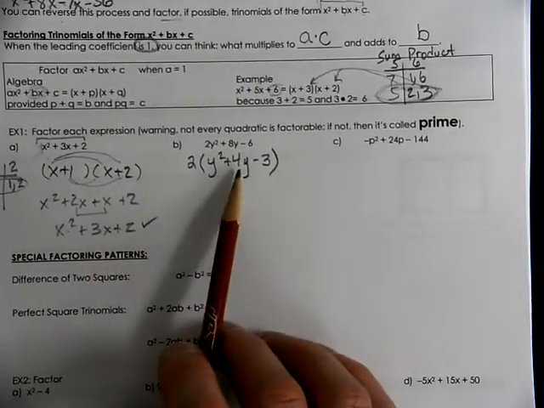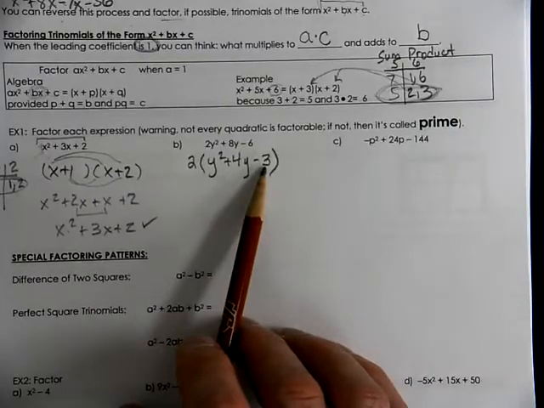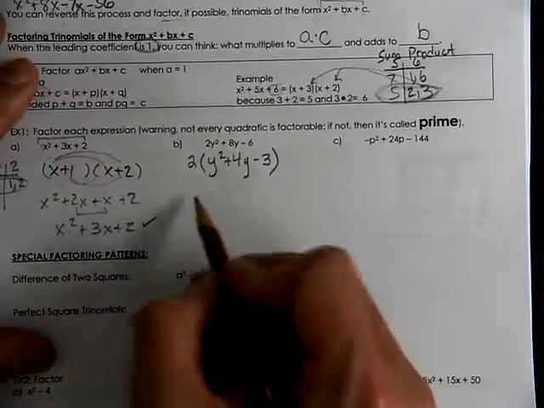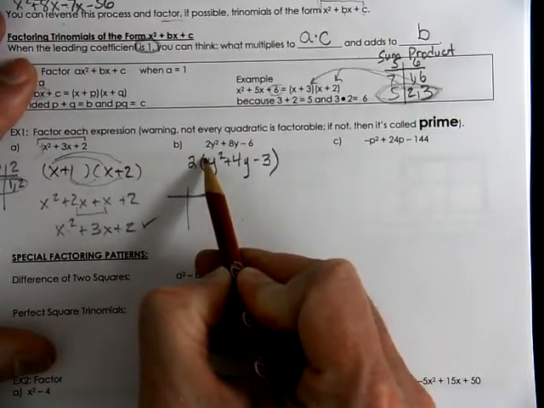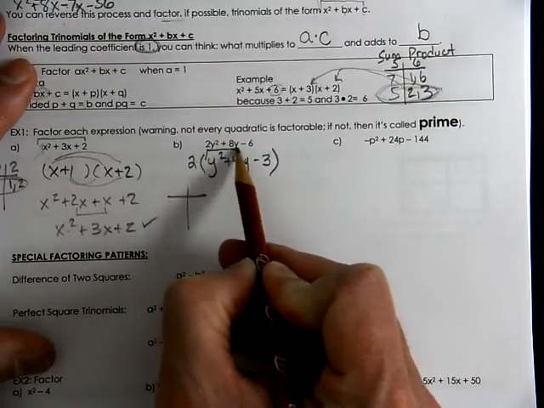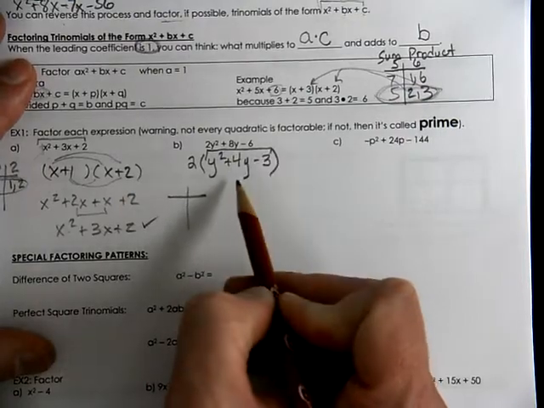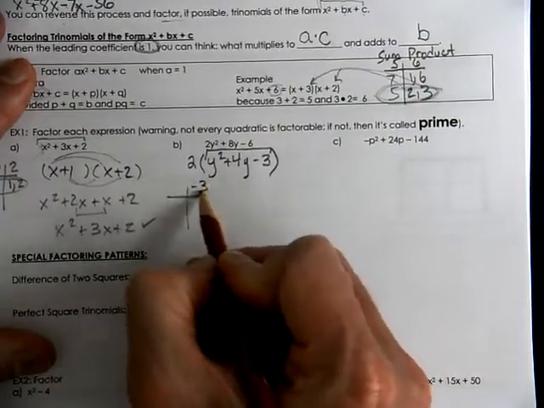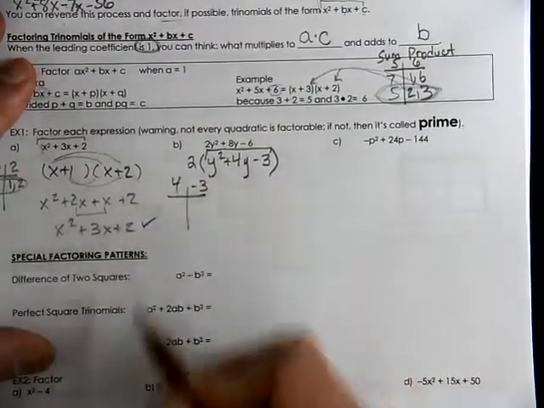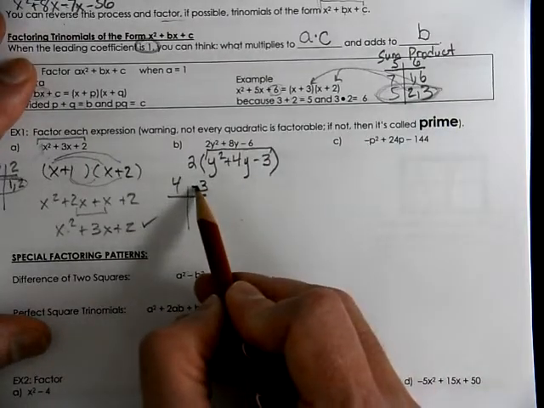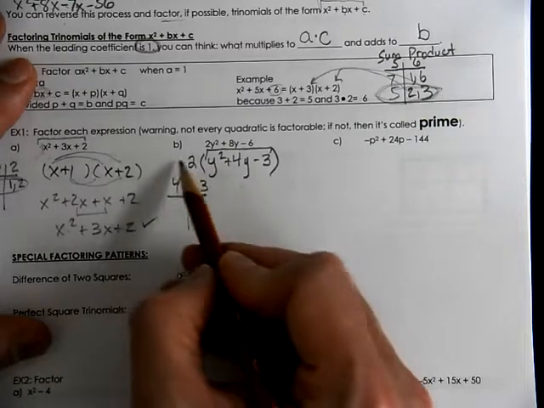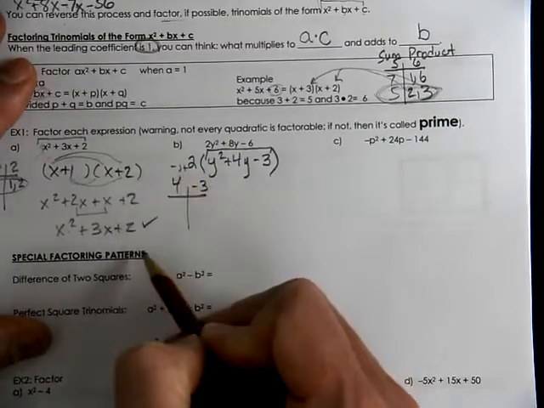Now we look here, and we're looking to multiply to be -3 that adds to be 4. So I come to my product table. I have my A value as 1. And I come over and I multiply my -3 that adds to be 4. So to multiply to be a negative, I know my 2 signs have to be different.